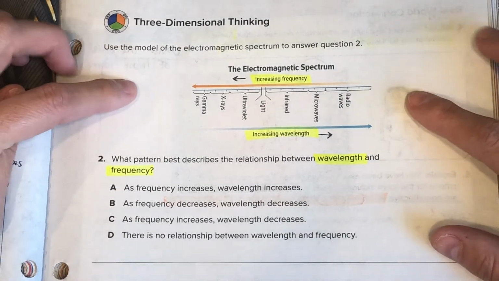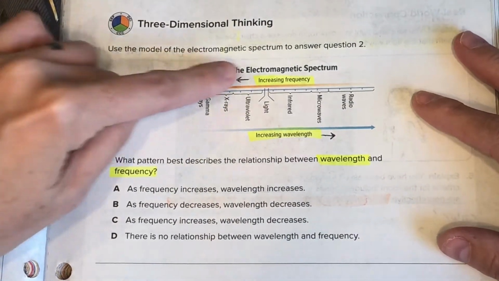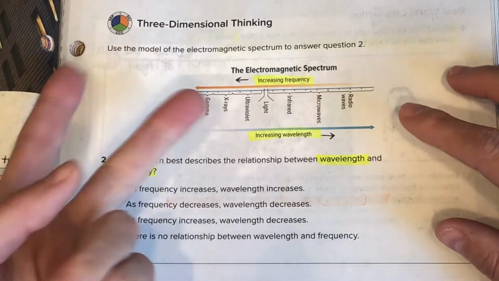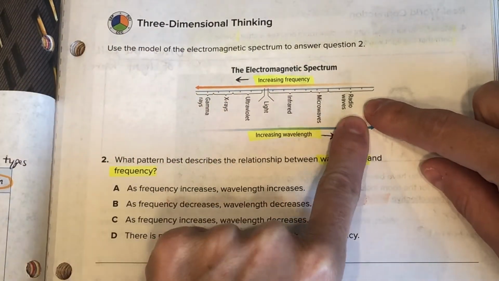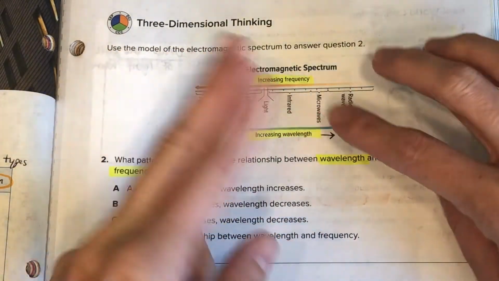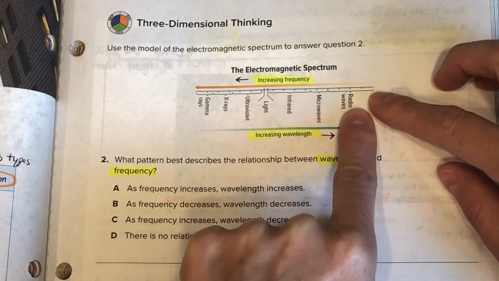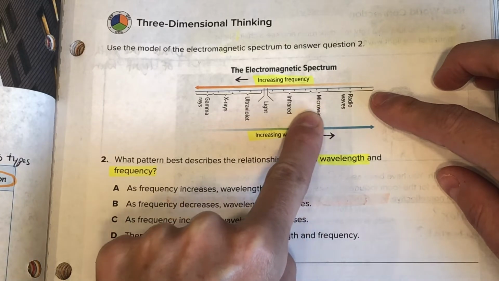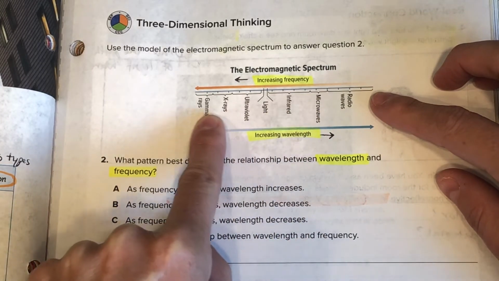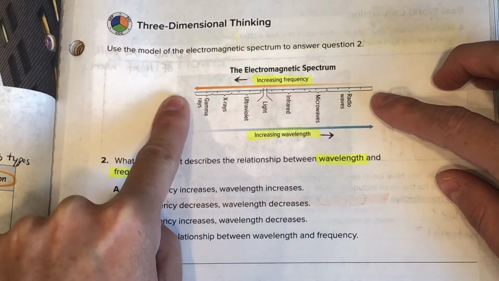So we have a model of the electromagnetic spectrum. They kind of switched it around on us, because on your picture, radio waves was on the other side and gamma rays was flipped over. So in this picture, you've got radio waves over here, which is the lowest frequency. And as you move to microwaves, infrared light, ultraviolet, X-rays, and gamma rays, the frequency increases.